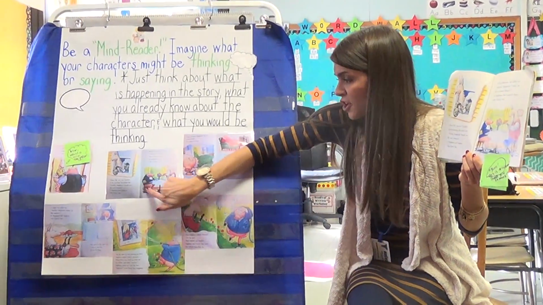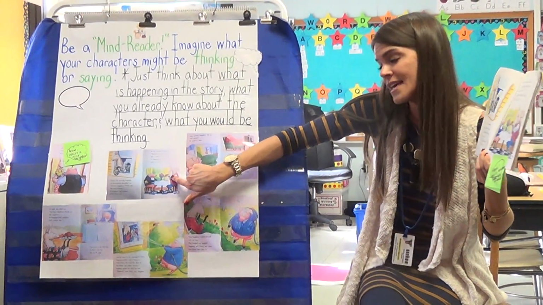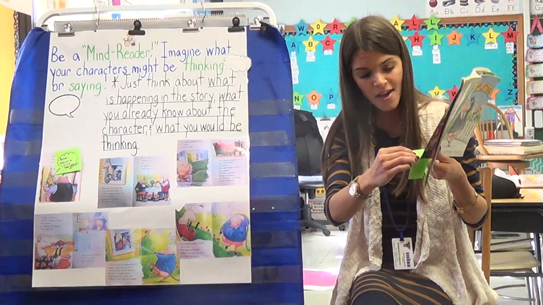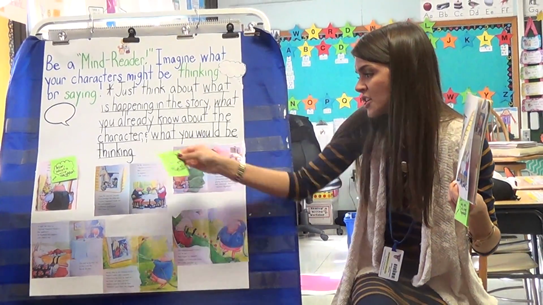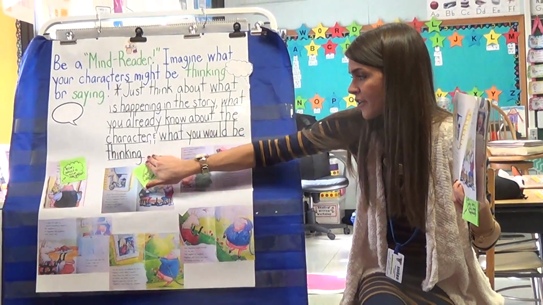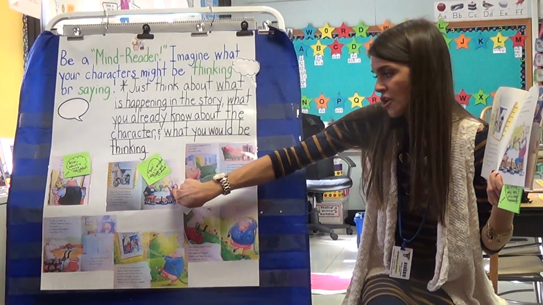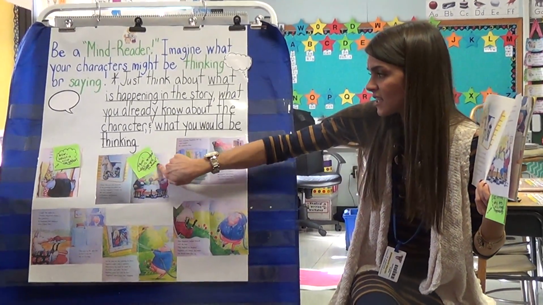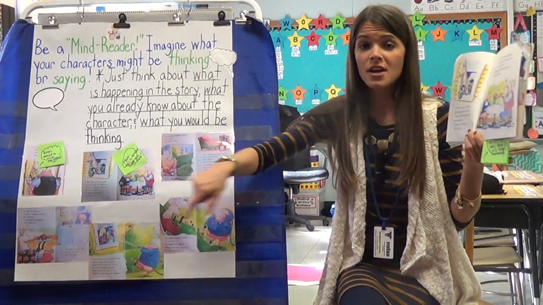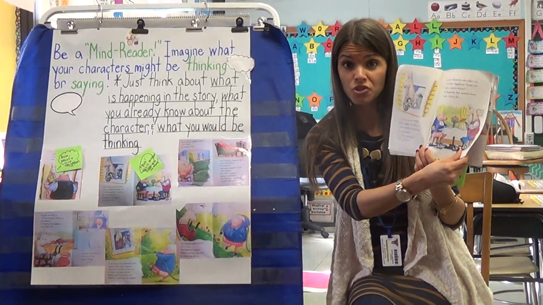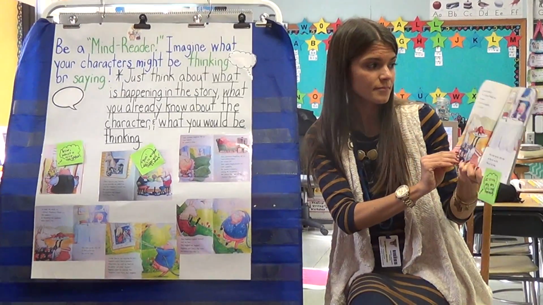So if we look over here when Poppleton and Cherry Sue are eating, I'm going to make a speech bubble for Poppleton, my character, because I'm thinking that Poppleton might be saying to Cherry Sue, yum, this is delicious, thank you so much, especially since Cherry Sue has been so kind to Poppleton.